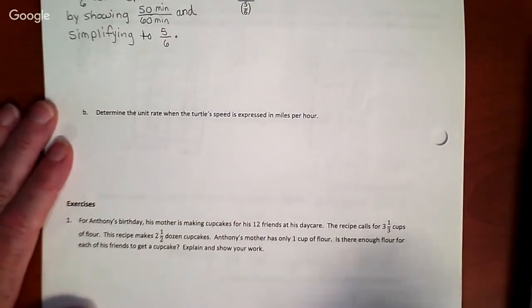Next, it says determine the unit rate when the turtle's speed is expressed in miles per hour.